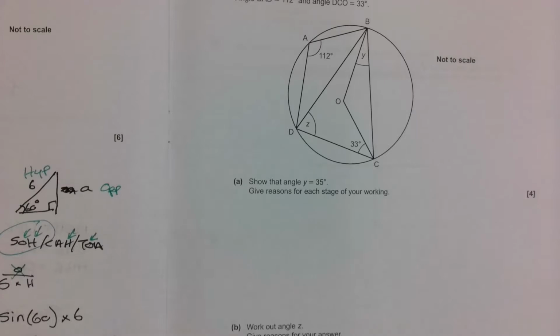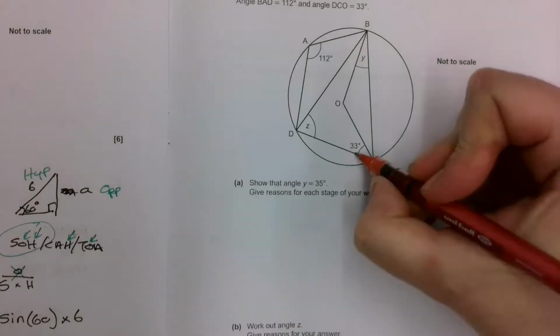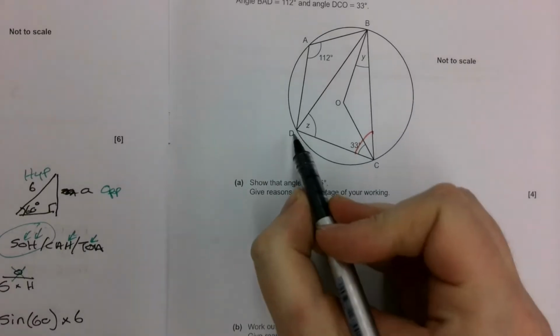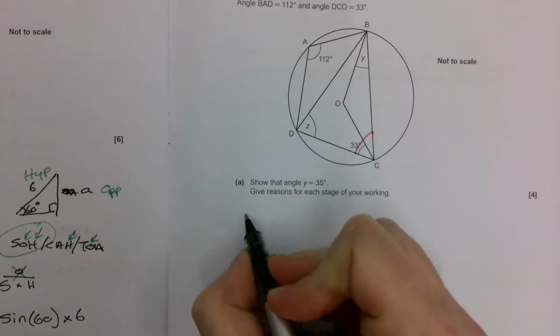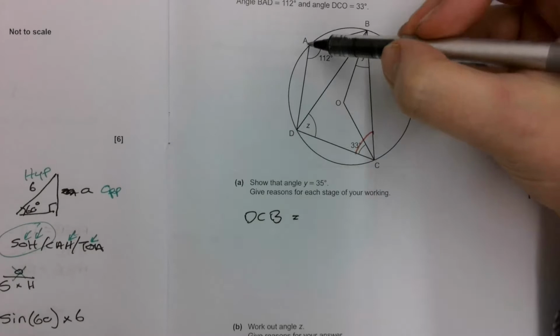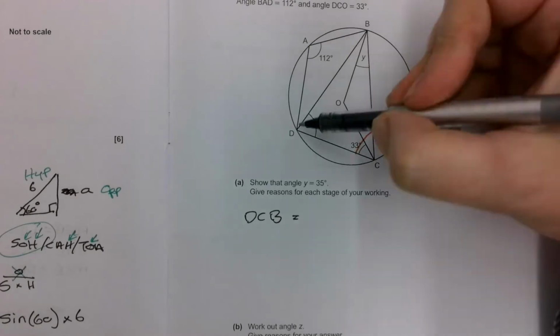What we're going to do first of all is work out this whole angle here. Okay. So that is angle DCB, and its opposite angle is BAD.